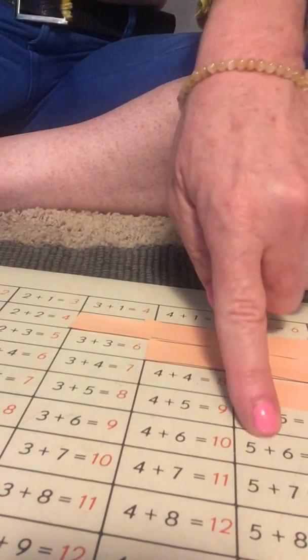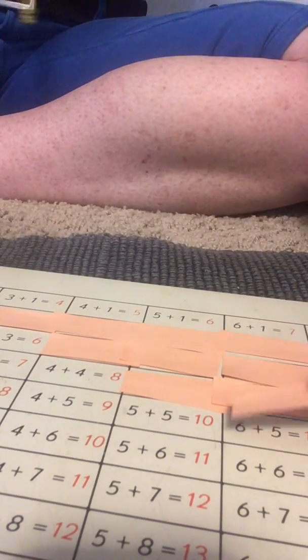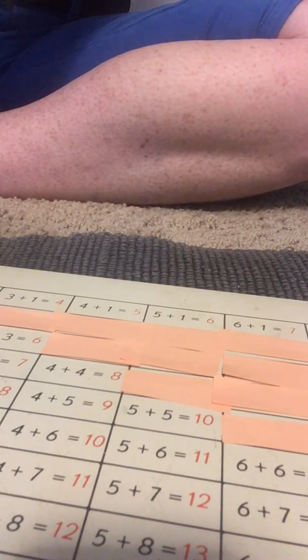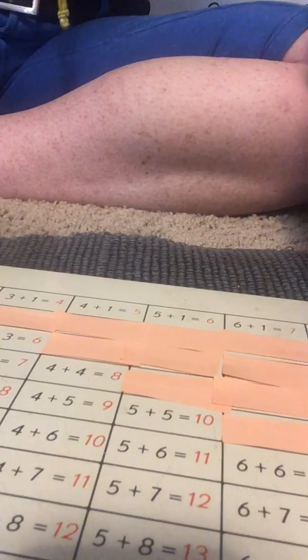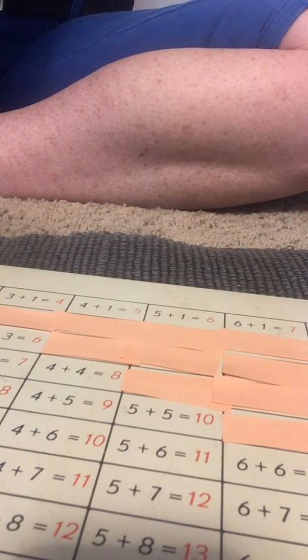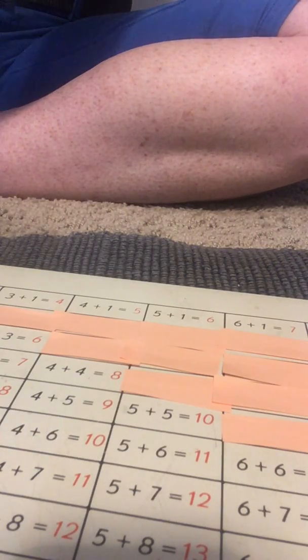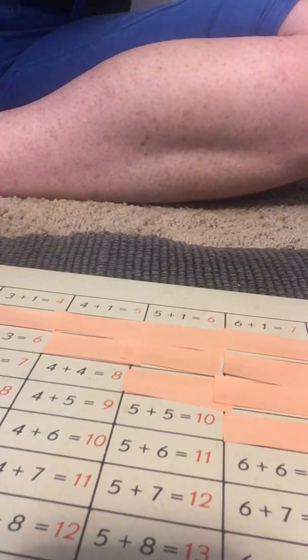All right, what about the 5's? If I know 5 plus 6, then I don't have to worry about 6 plus 5. 5 plus 7. I don't have to know 7 plus 5. 5 plus 8. See how we're doing?